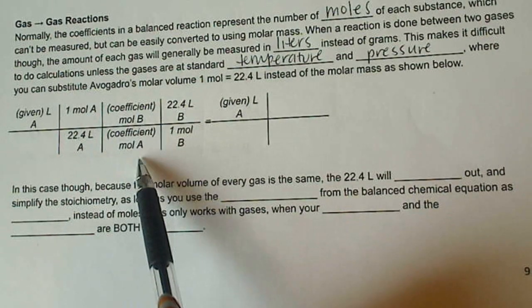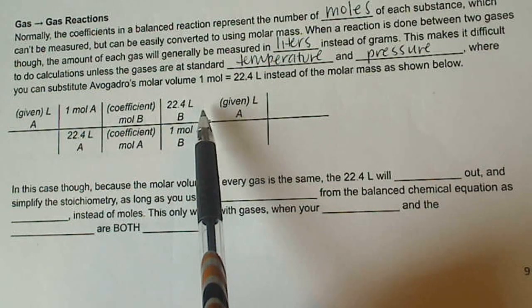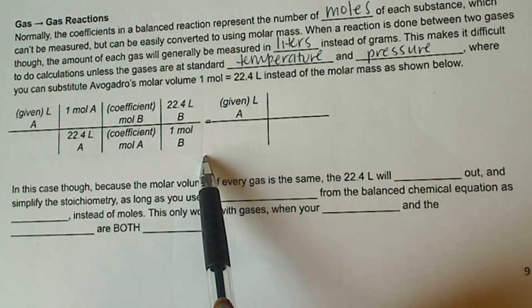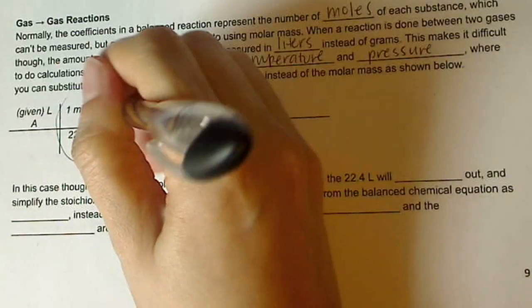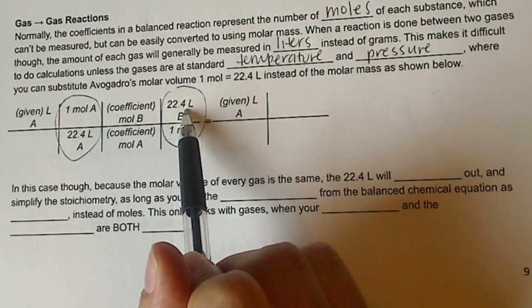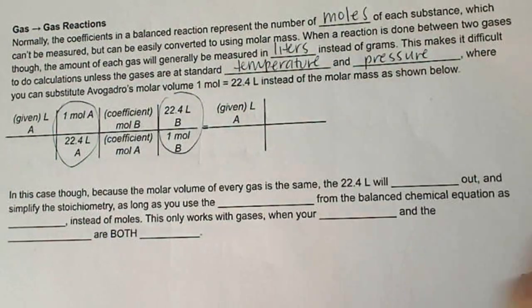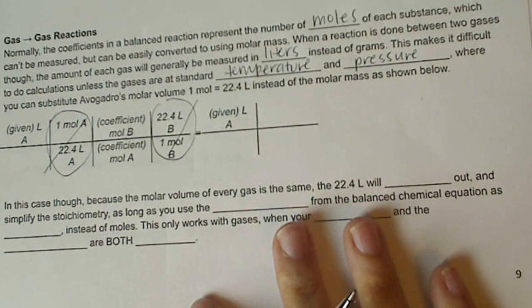Then you use the mole ratio to switch over to the next step, and then again you end up with liters over moles. So this is actually very redundant because this and this are going to cancel out. 22.4 divided by 22.4 is 1. So this is going to get canceled out and this is going to get canceled out.